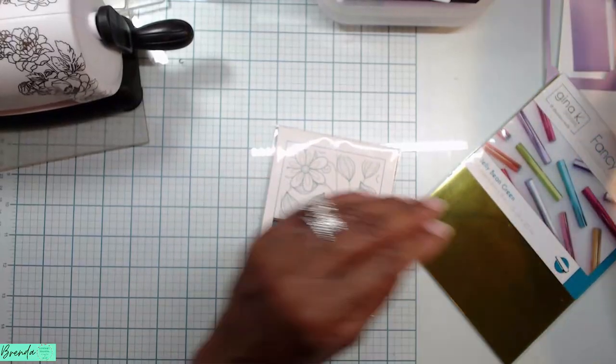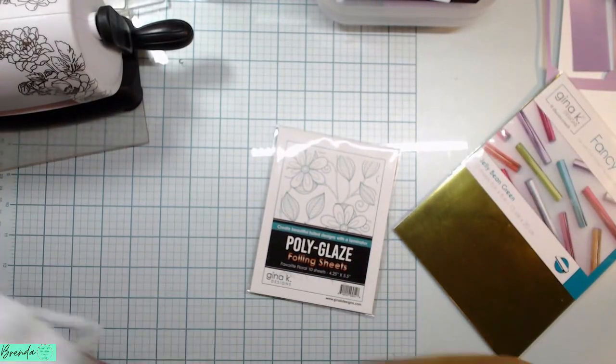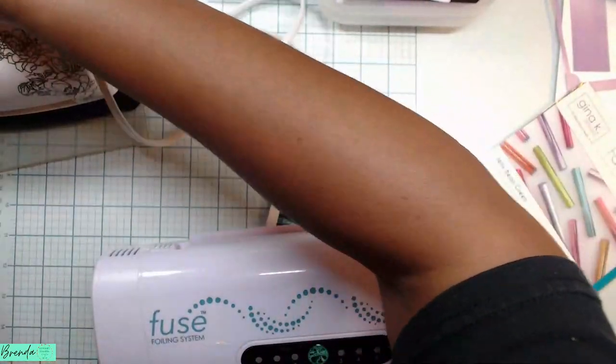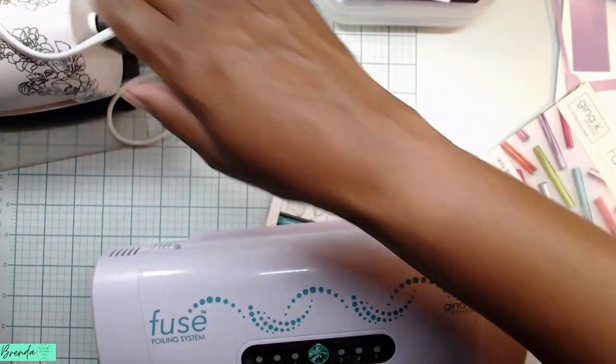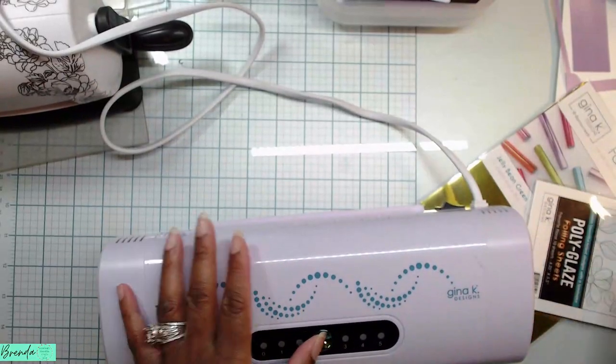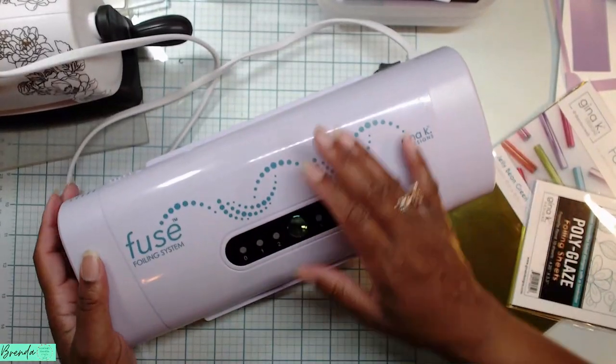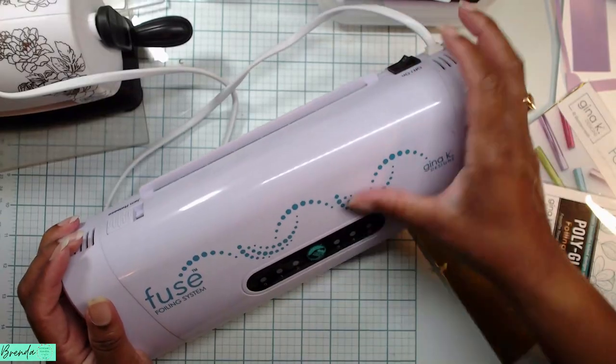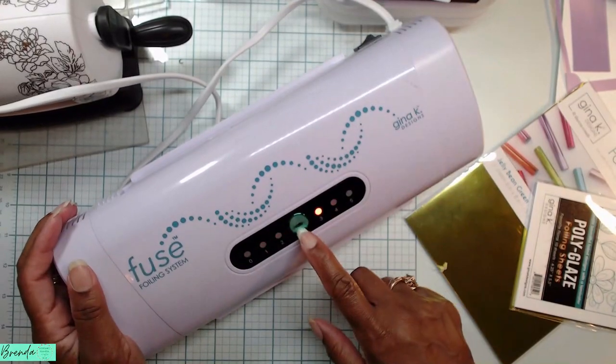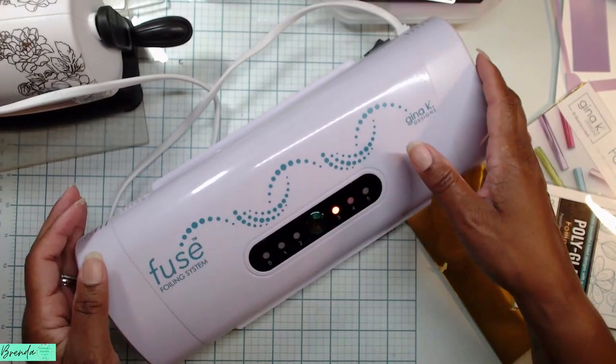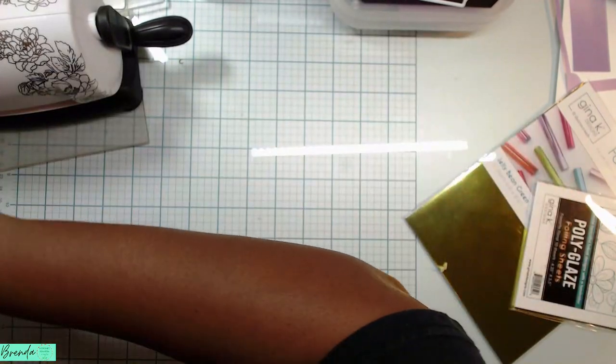Let's do, so for the fuse, let me turn my fuse machine on. This is what I got. I got the amethyst fuse. I think this was like an introductory color. She has it in white now, but it doesn't bother me. Oh, I got to turn it on. And put it up to number 3. So I'm going to put this off to the side while it's heating up. It won't take long.